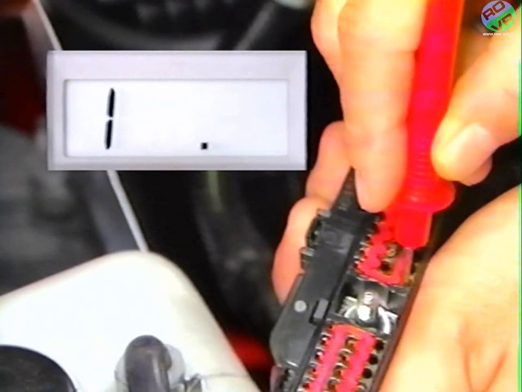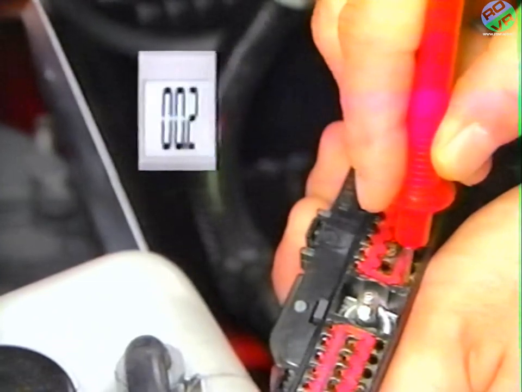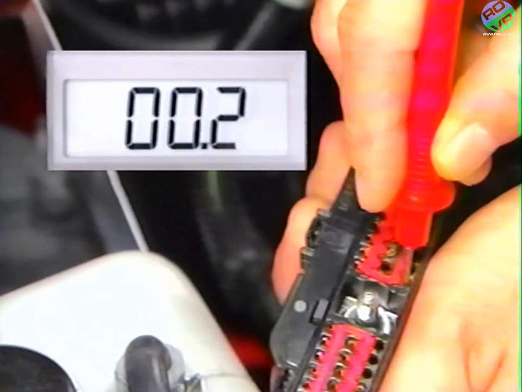If the resistance is above 10 ohms, there is an open in the wire. Repair the wire and retest the system. But if the resistance is below 10 ohms, the problem lies in a faulty engine controller. You should replace the engine controller and retest the system.